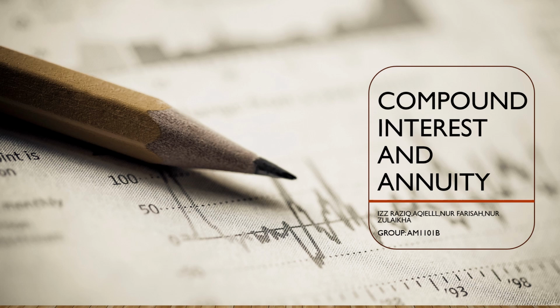Today, me and my group will present about compound interest and annuity. Before we present the topic, I will introduce our group.